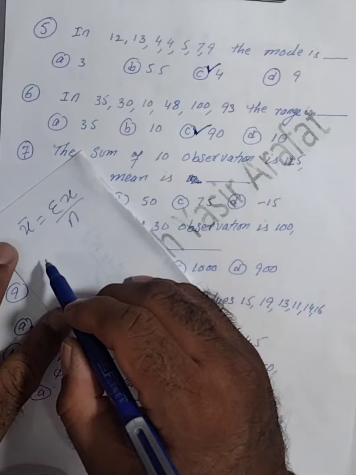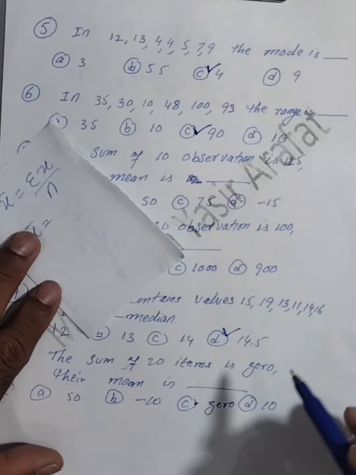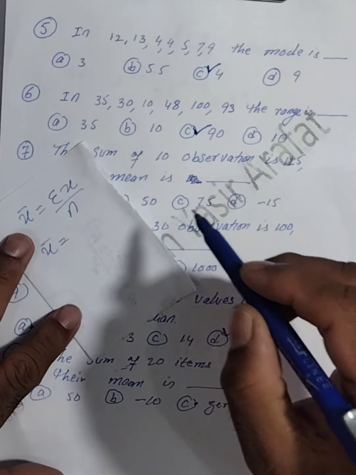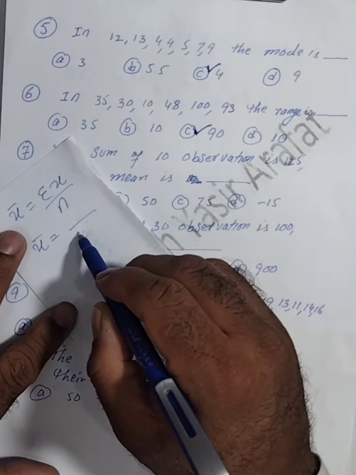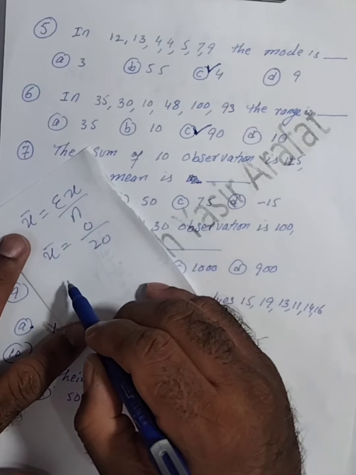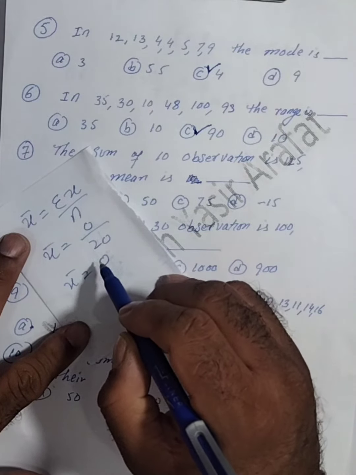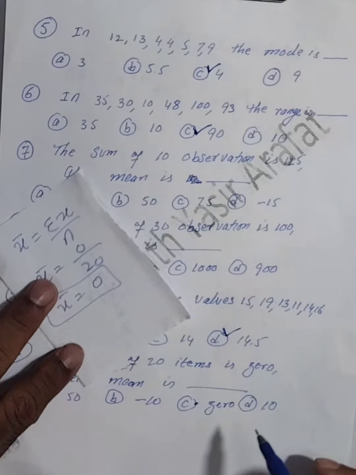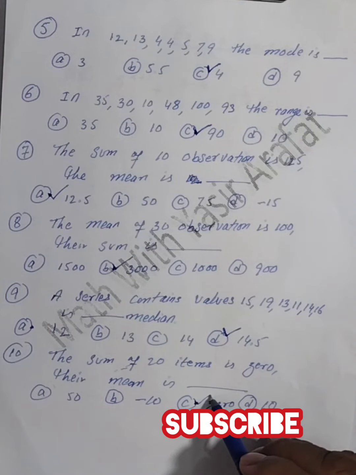What will be the mean here? The number of items, n, is 20, and the sum of observations is 0. So 0 over anything, the result is 0. So the correct option will be 0.